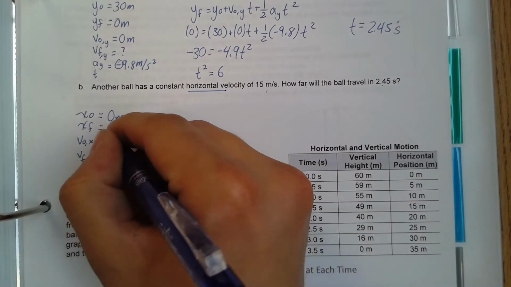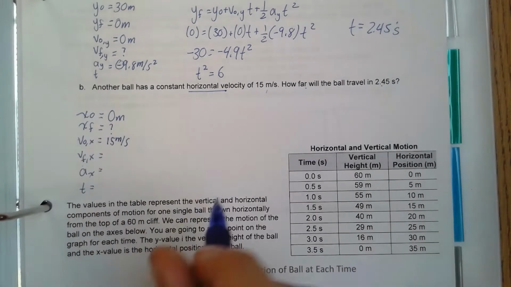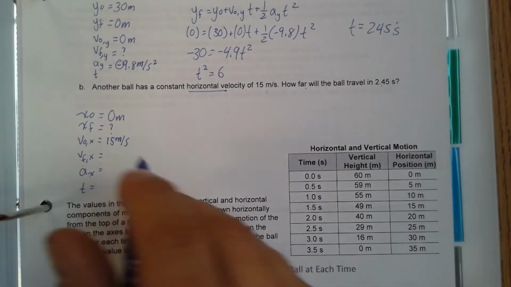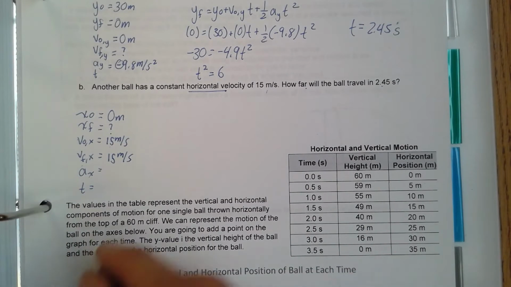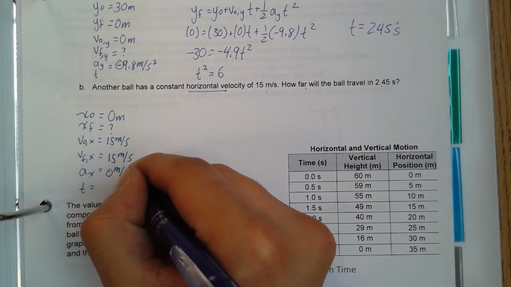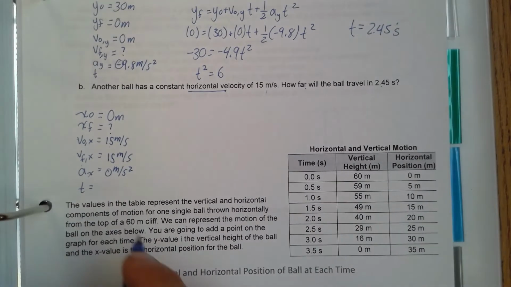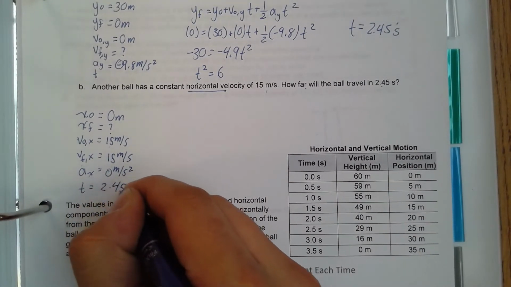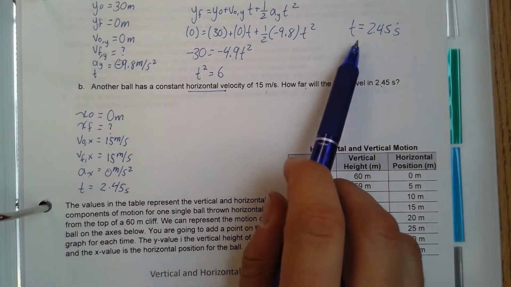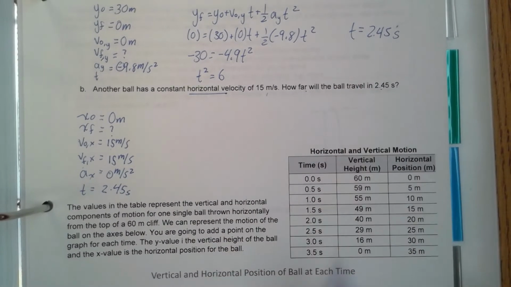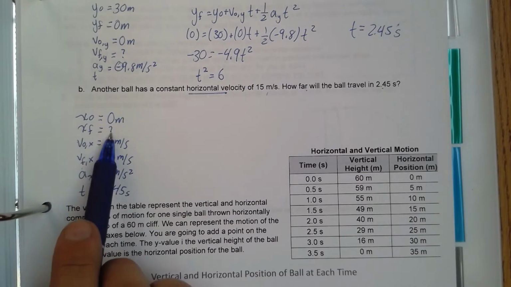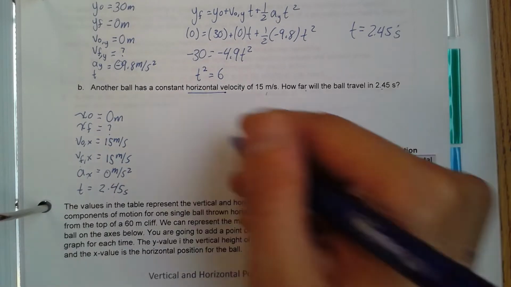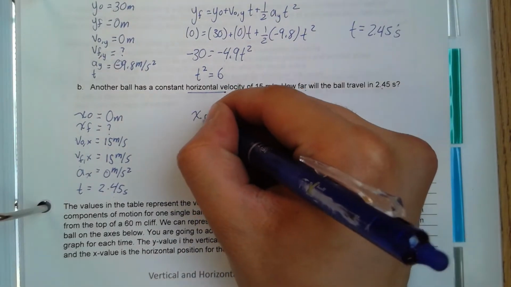My horizontal velocity is 15 meters per second, and because it's constant, if I start at 15, I'm going to end at 15. I also know my acceleration is 0, and the time is given as 2.45 seconds. Notice, this time and this time are the same. That'll be important. Okay? So if I want to solve for x final and I know something about time, I can again use equation 2.